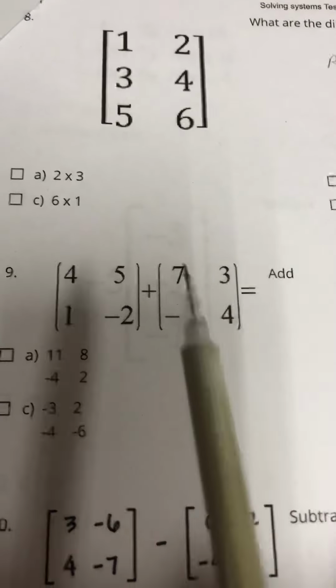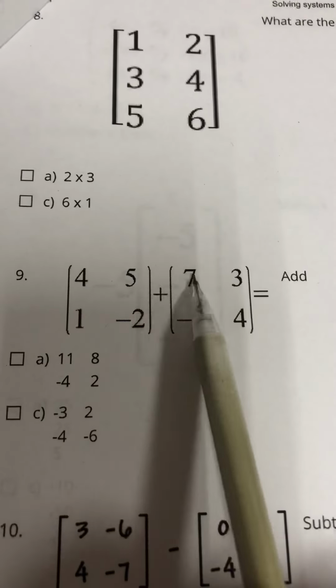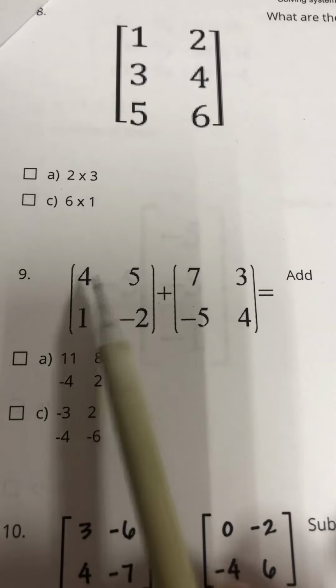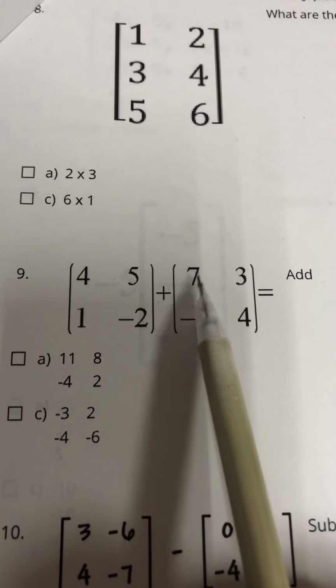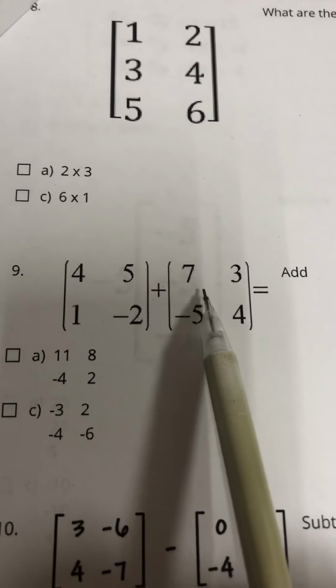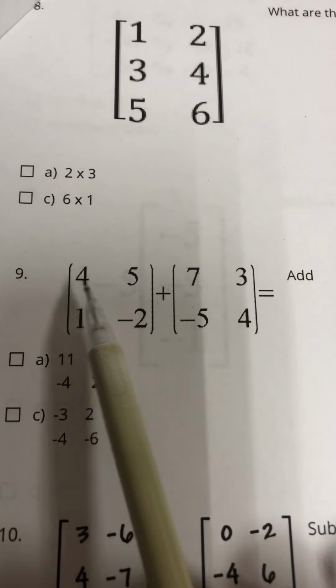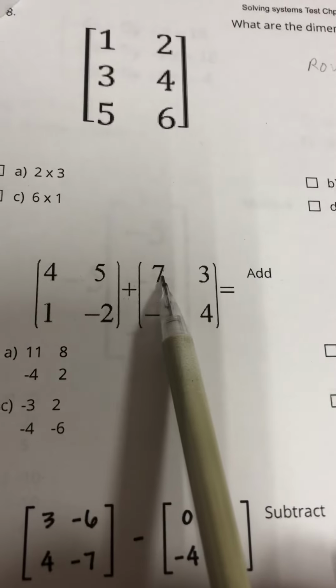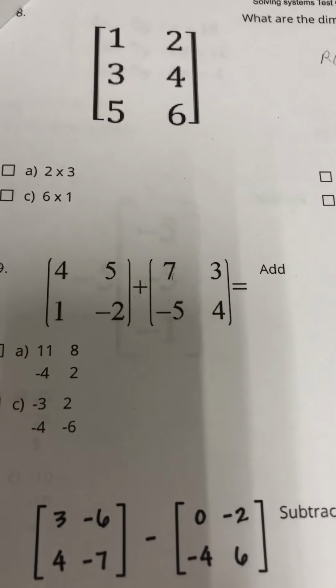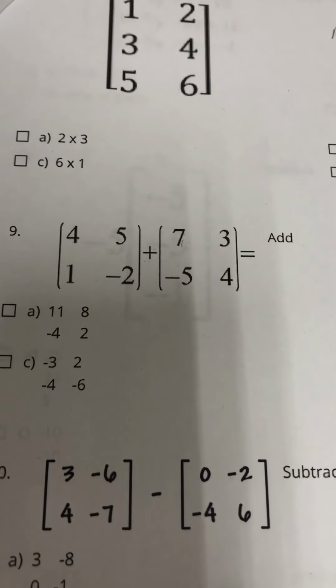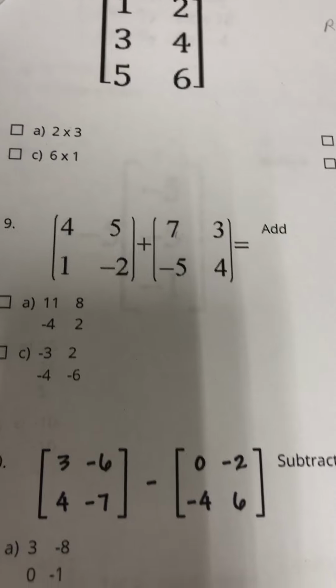Number 9, all you're going to do is add these. So you're going to add each term with each corresponding term in the next matrix. So you're going to have 4 plus 7. What is that? And that should give you the answer right there. You really don't need to do much more because there's only one answer with that correct in that position for A, B, C, or D.